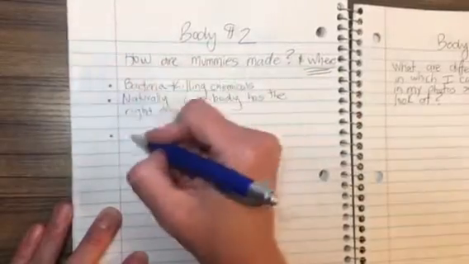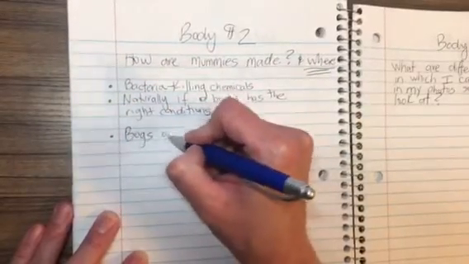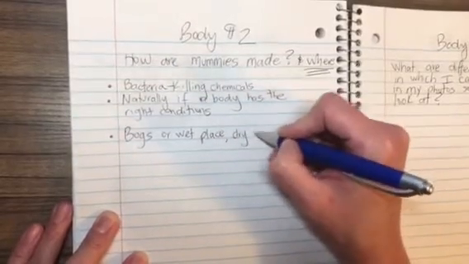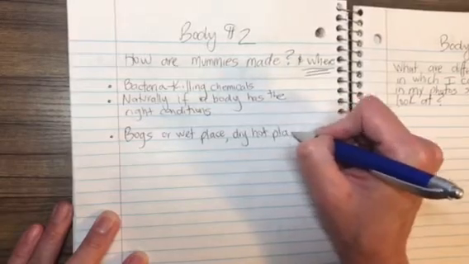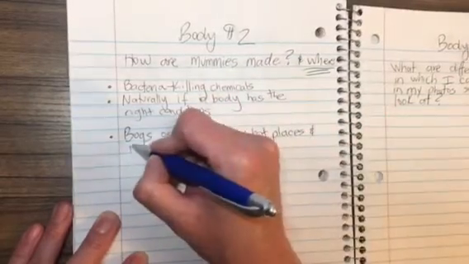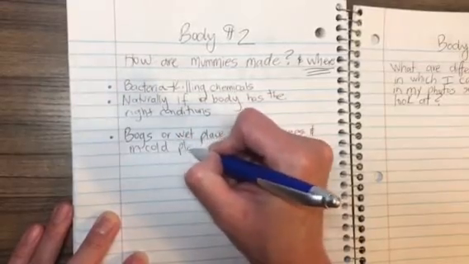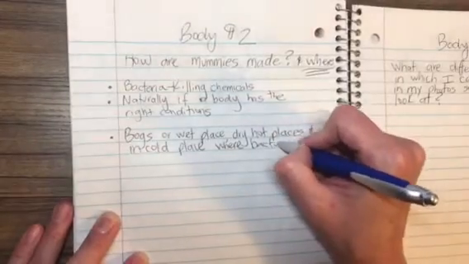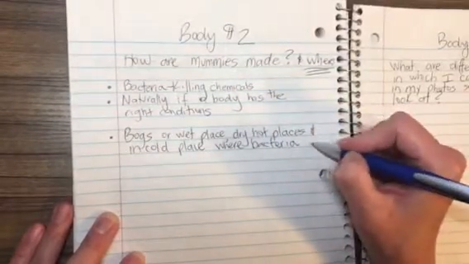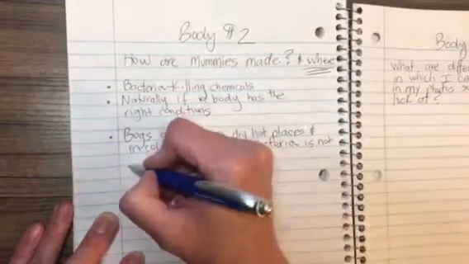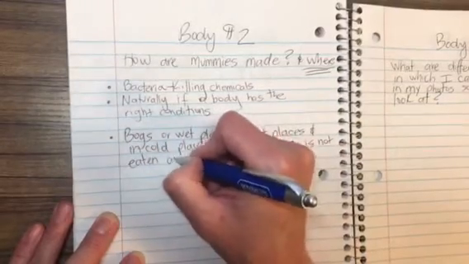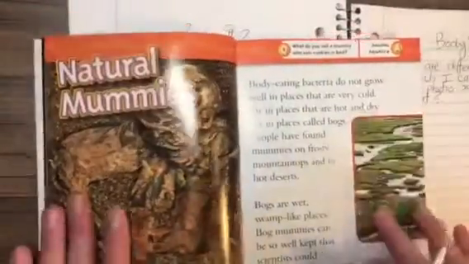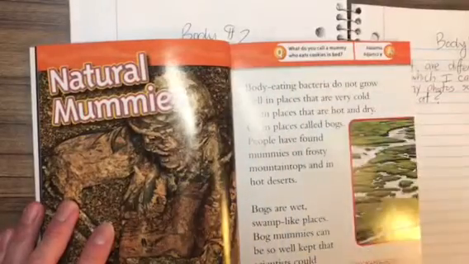So down here, I'm going to say in bogs or wet places, in dry, hot places, and in cold places. And the key was where bacteria is not eaten away. So I can go back and re-look at the page where that body-eating bacteria is not growing.